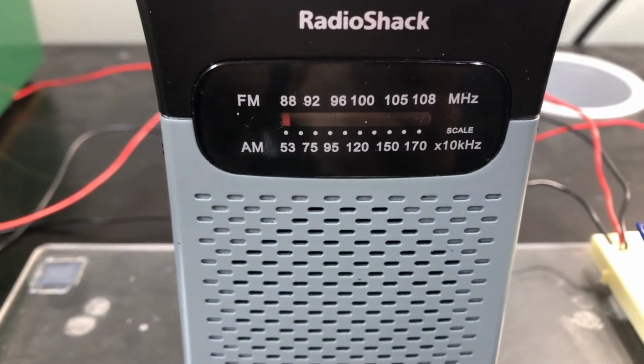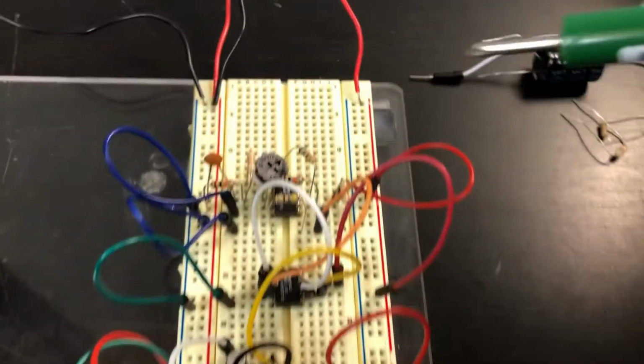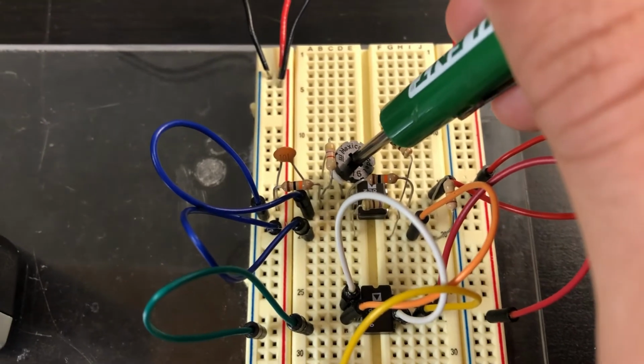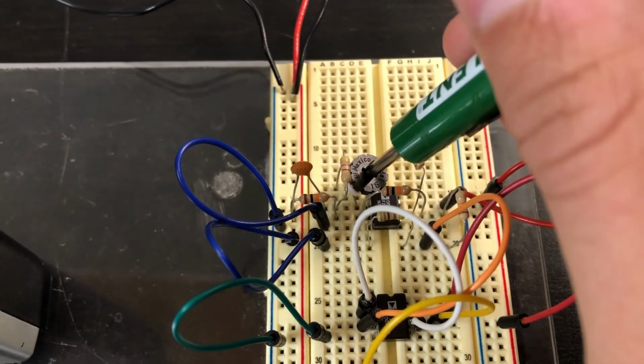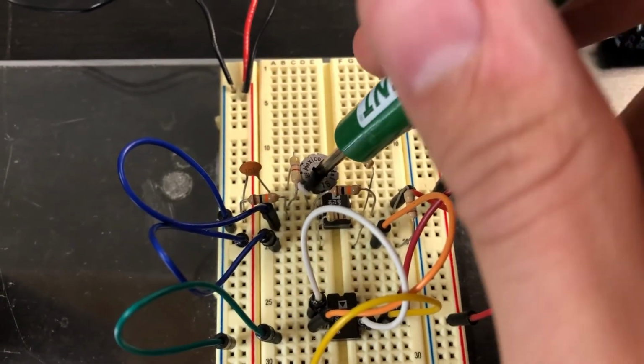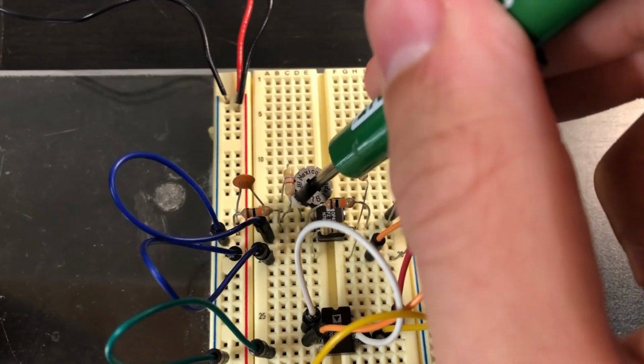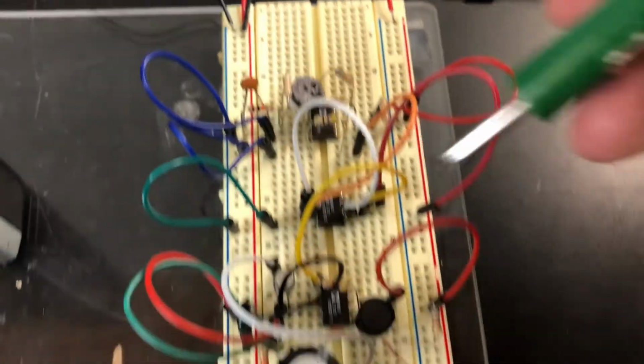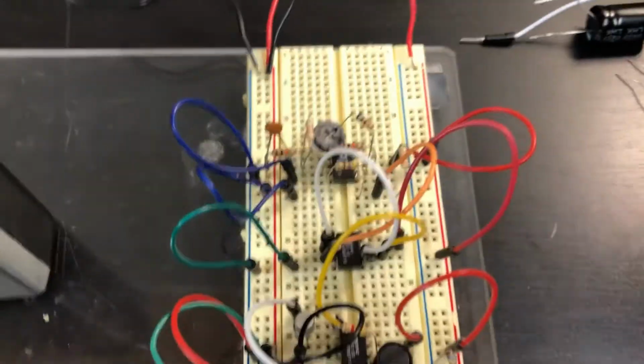And as you can tell by the music, this circuit's already tuned. So if I change this potentiometer, the music goes away because we're broadcasting on other frequencies. So if I go back, the music comes right back. And that's about it for this circuit.